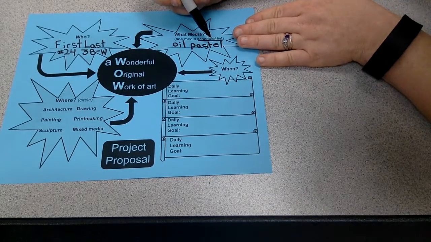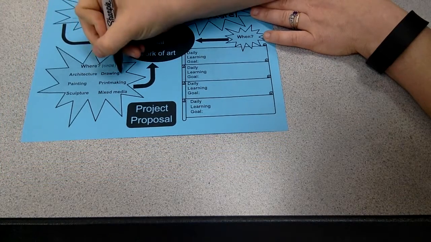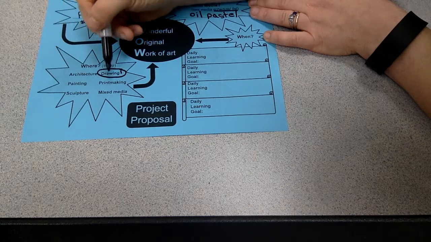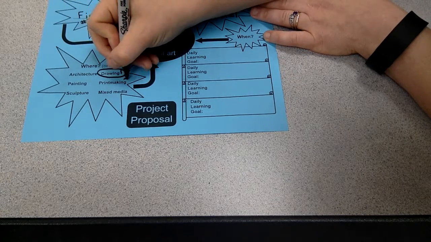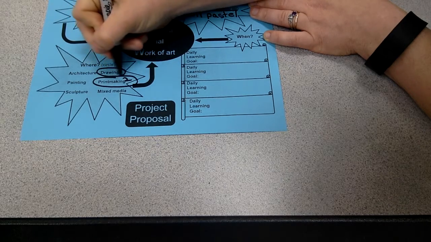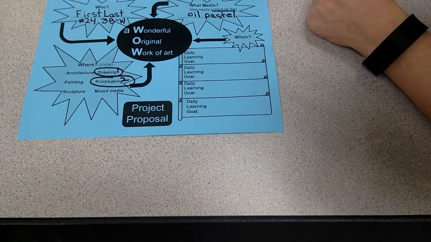Going down to where, you are going to put a 1 next to the center you hope to get, so I'm going to say drawing, but my idea could also go to printmaking, so I'm going to put a 2 next to printmaking. Notice that I have circled it. Go ahead now and pick the first center you would like to make your idea at, and then the second center you could also make your idea at.